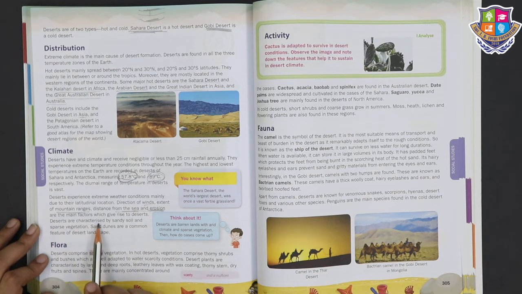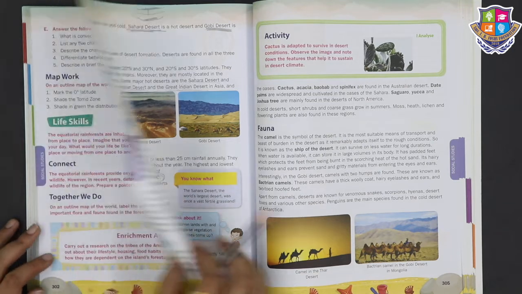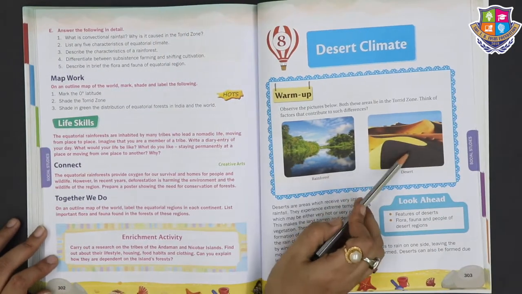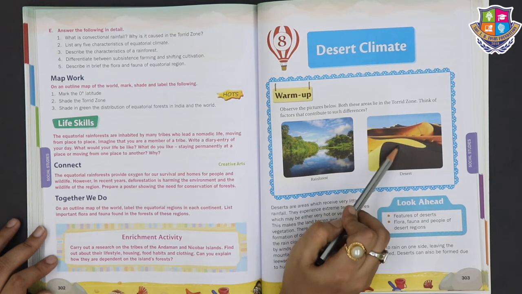Deserts are characterized by sandy soil and sparse vegetation. Sand dunes are a common feature of desert landscapes. Sand dunes. It looks somehow like this. These are the sand dunes.